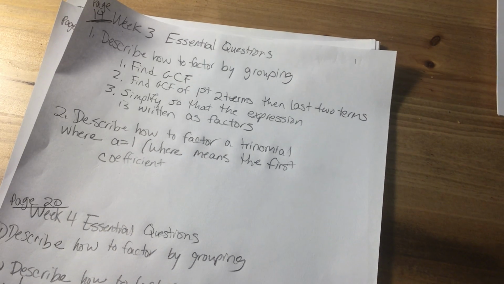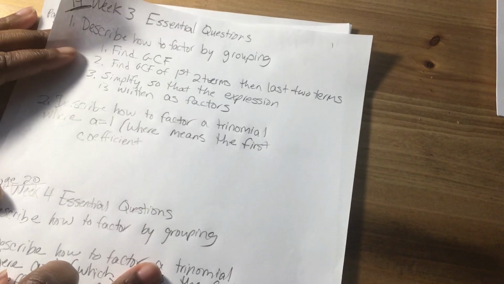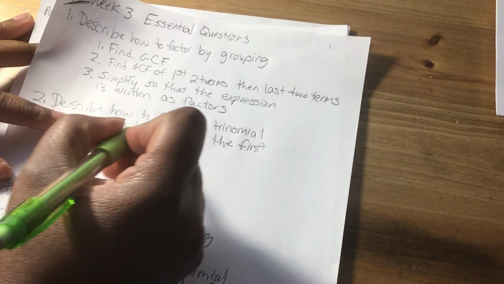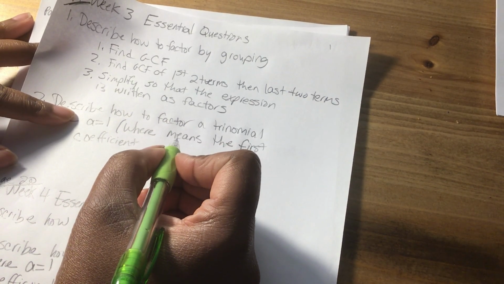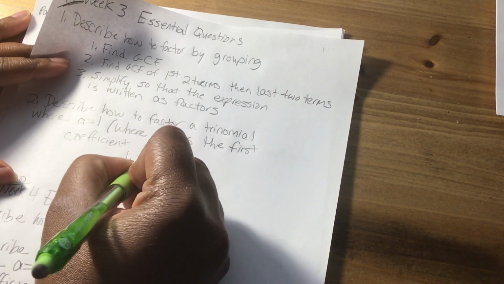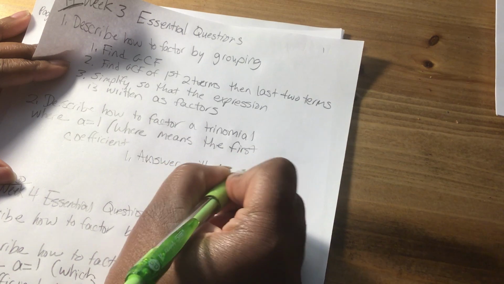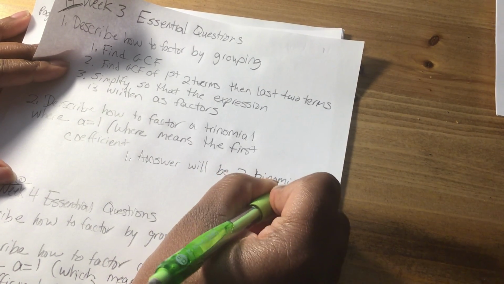Okay. All right, so describe how to factor a trinomial where a is 1. What you're doing here is you automatically know that your answer is going to be 2 binomials, okay?